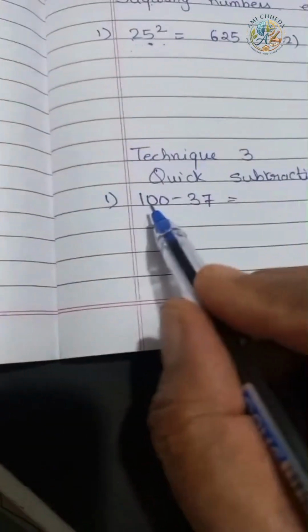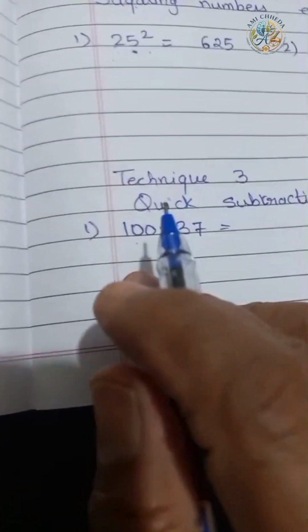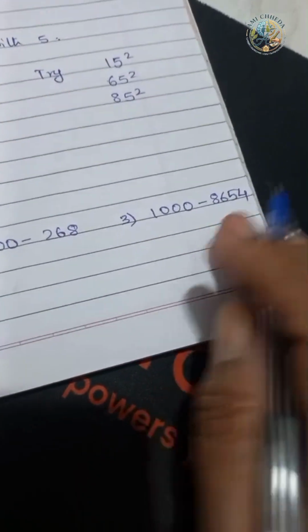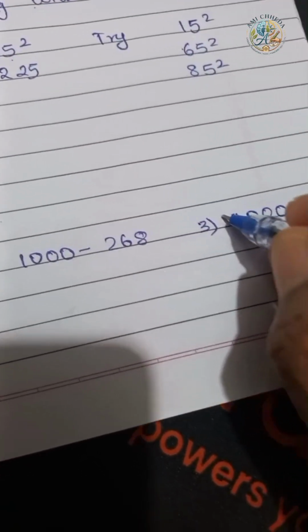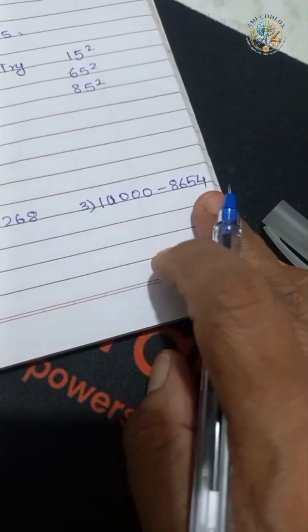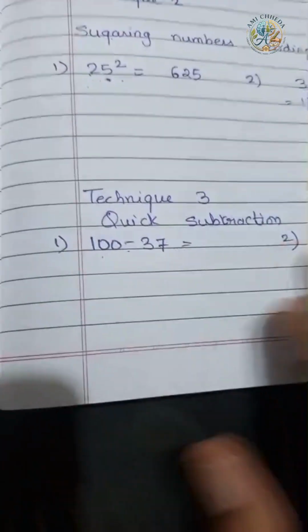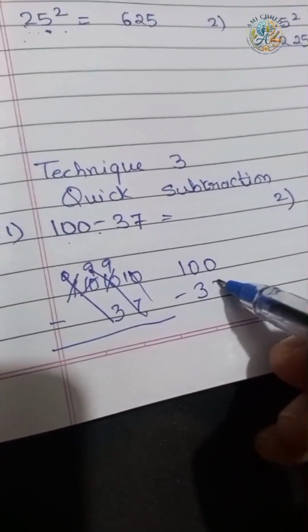Now the third technique is about subtraction. When the numbers are ending with zeros, when you want to subtract from 100 the number 37, or from 1000 the number 268, or from 10,000 the number 8,654, what is the process exactly for 100 minus 37?